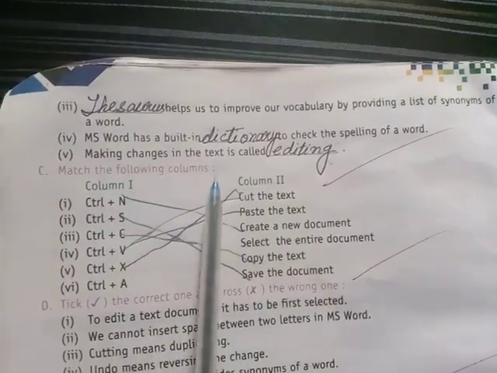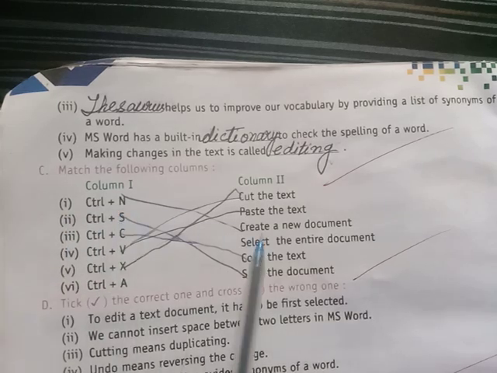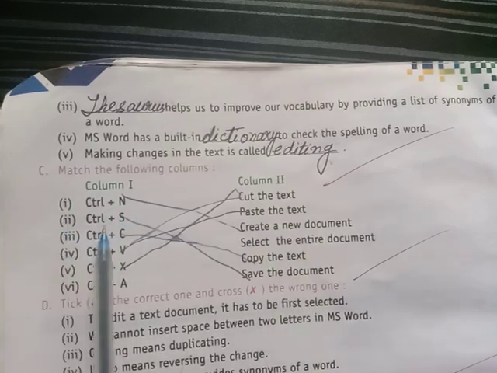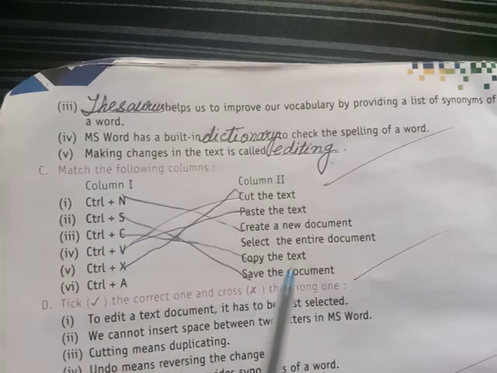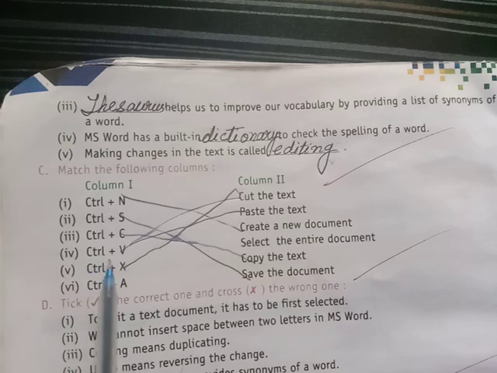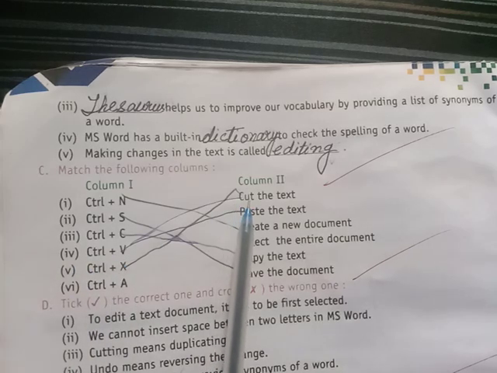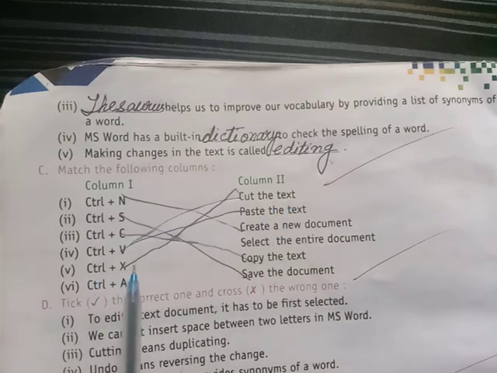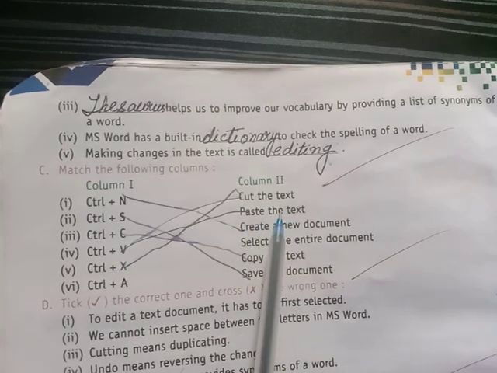Match the following columns. Column 1, column 2. First, Control N, create a new document. Second, Control S, save the document. Third, Control C, copy the text. 4. Control V, paste the text.